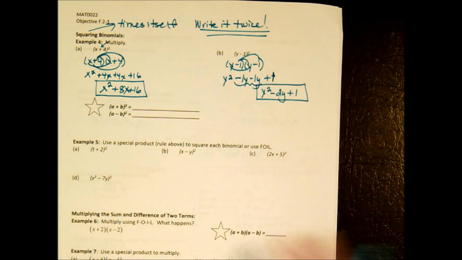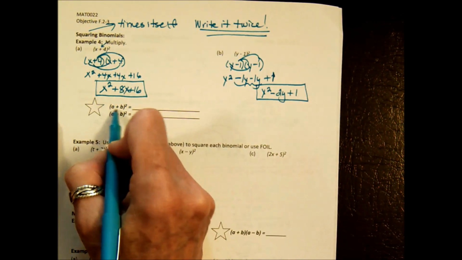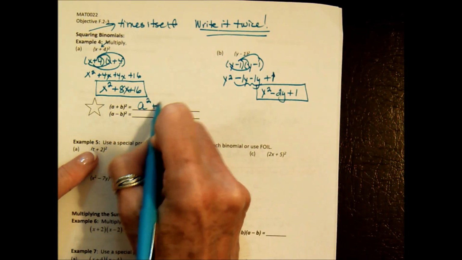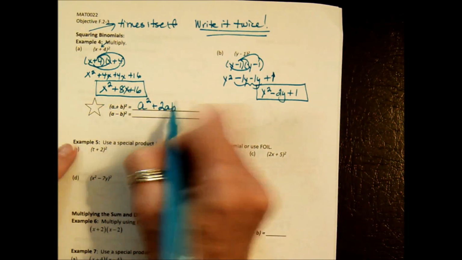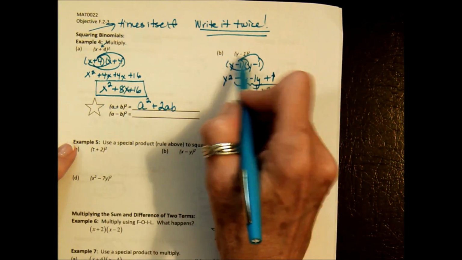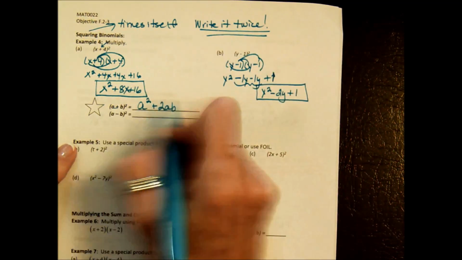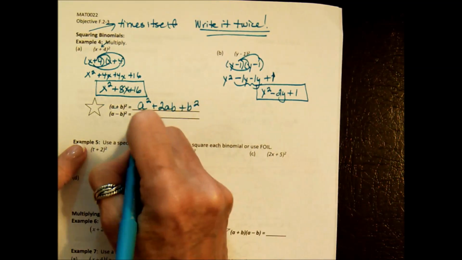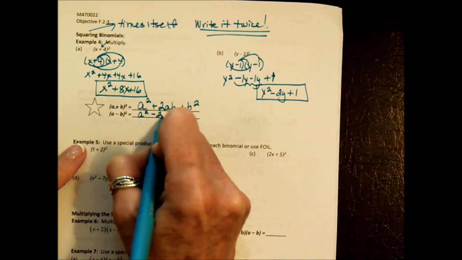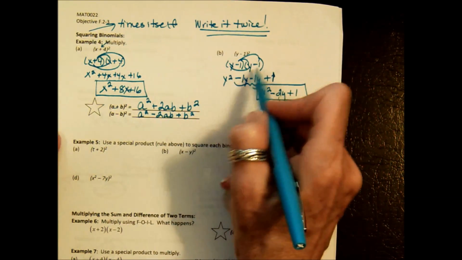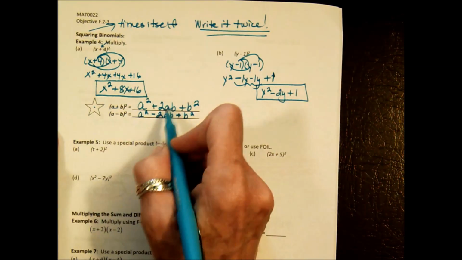So in general, if you were squaring a binomial with a plus in between, you're going to get the first one squared plus 2 of them multiplied together, 4 times x, 4 times x. Here it was negative 1 times y, negative 1 times y, plus the last one squared. And if you're multiplying a binomial with a minus in between, you're going to get the first one squared minus 2 of them multiplied together plus the last one squared, because it's a negative times a negative. You don't have to memorize this generalization, but it is a pattern that does show up.